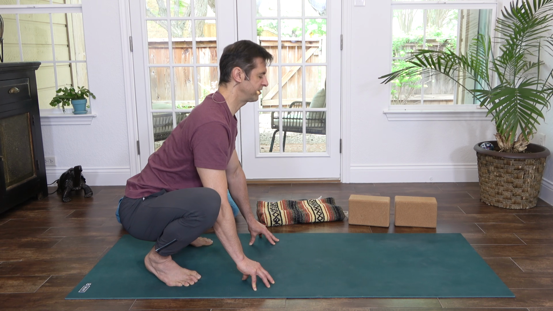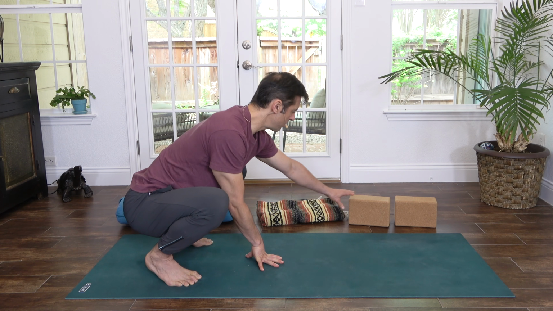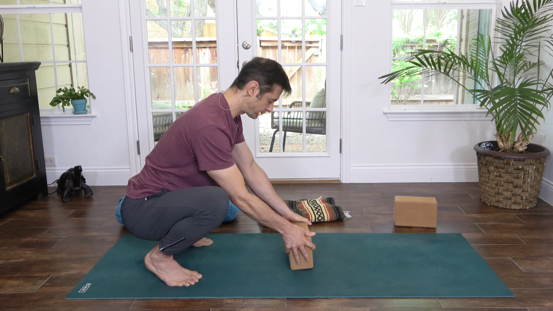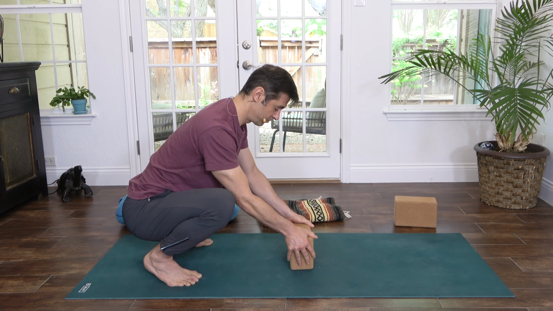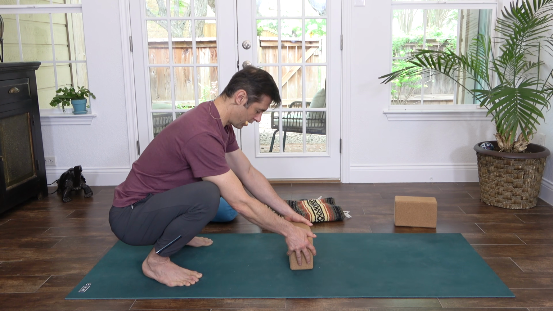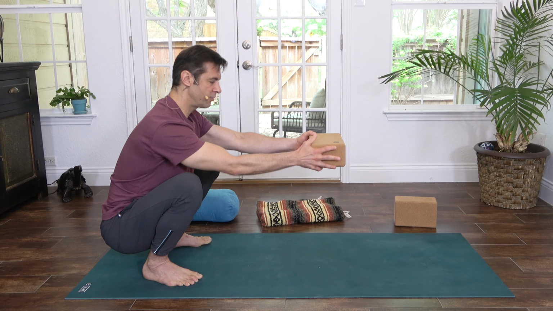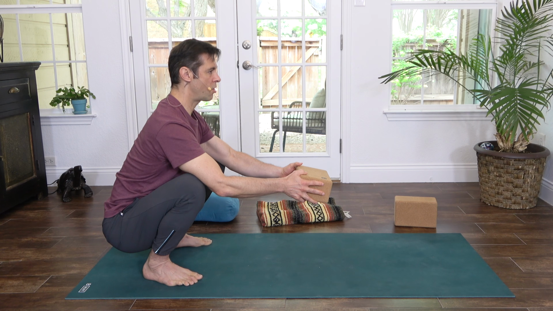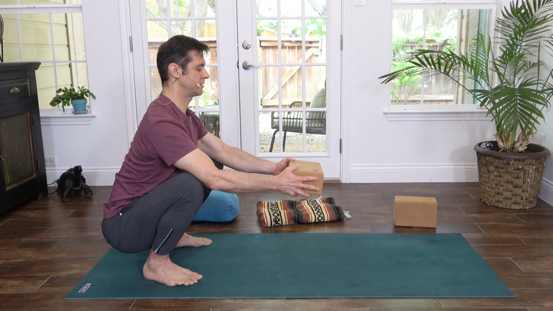And now coming to stillness, grab your block or your blanket or your bolster, something to use as a counterweight. And if it feels accessible and good, you can bring your heels down and hold the block out in front of you as a counterweight. Lift up tall through the heart.